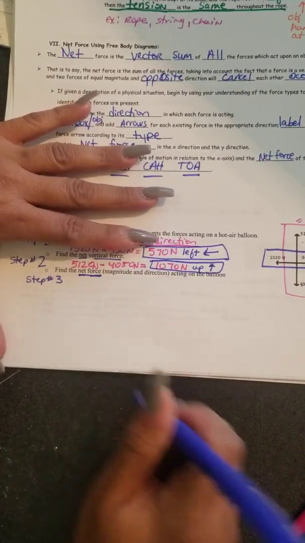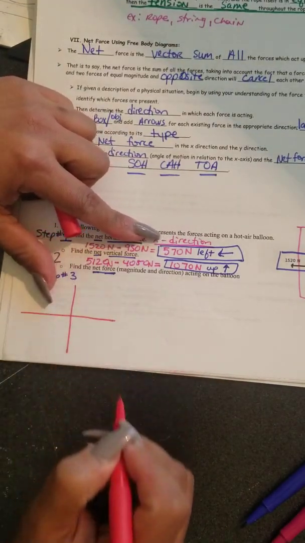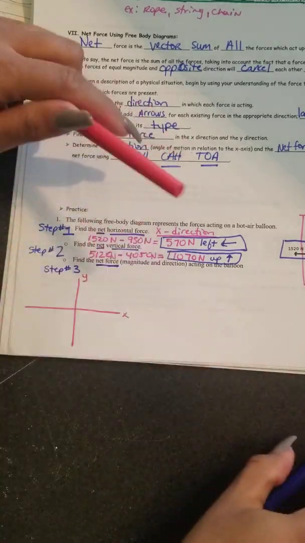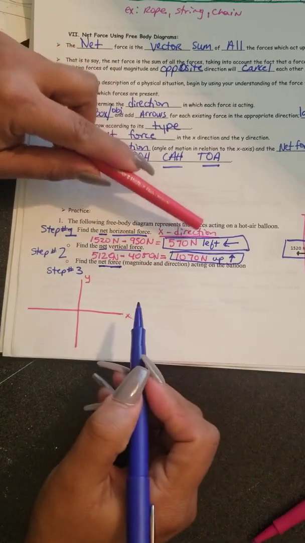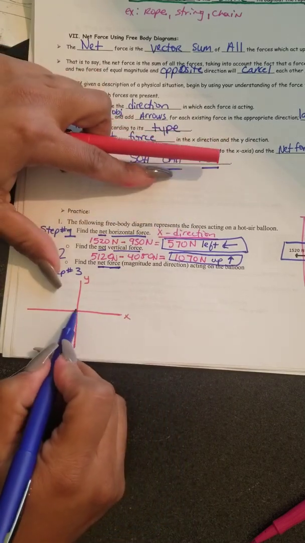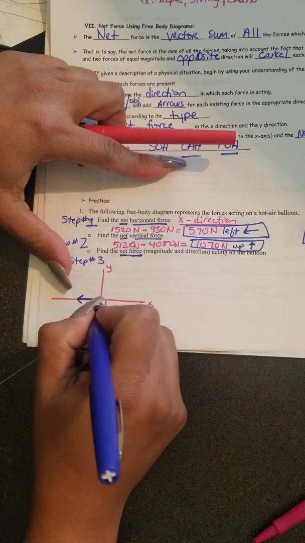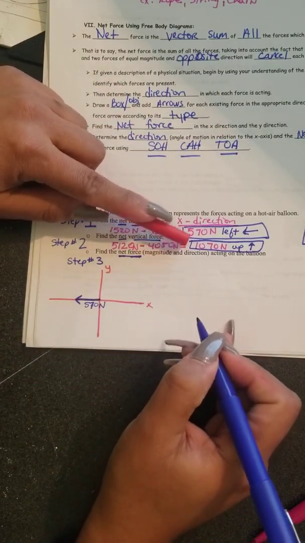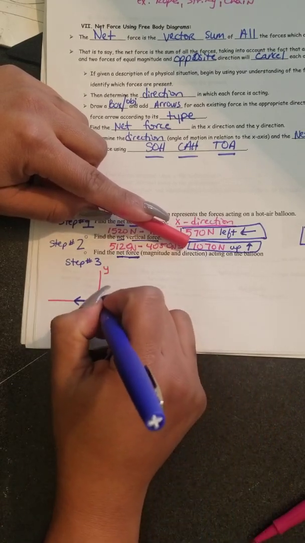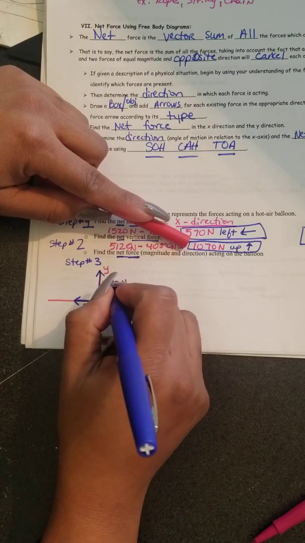So here's what I like to do for me. I'm going to come over here and write a little graph, do an X and Y. Right? Here's my X and here's my Y. And in the X direction, my vector arrow is going to be 570 newtons to the left. 570 newtons. Now, vertically, it's going to move up 1070 newtons. So I'm going to draw it up, and I'm going to say 1070 newtons.